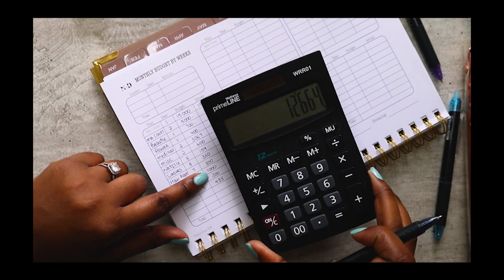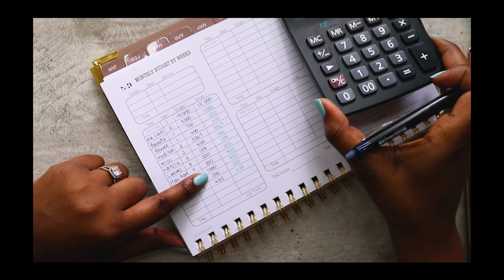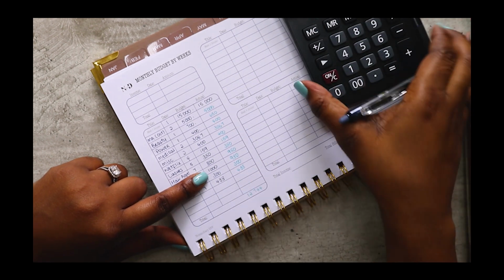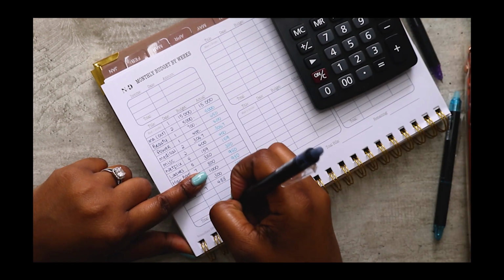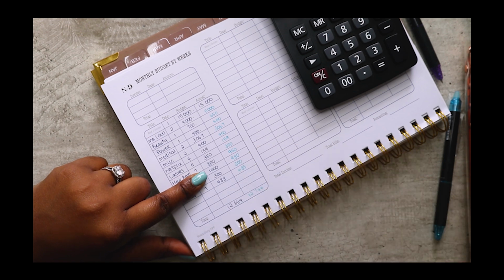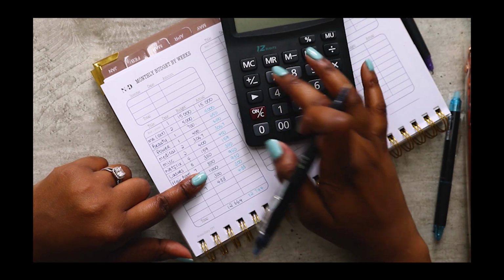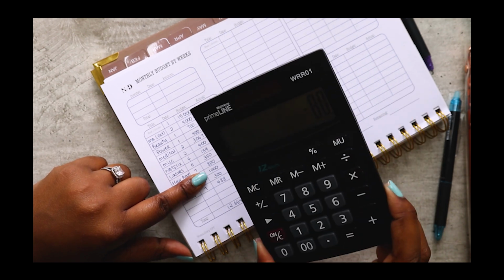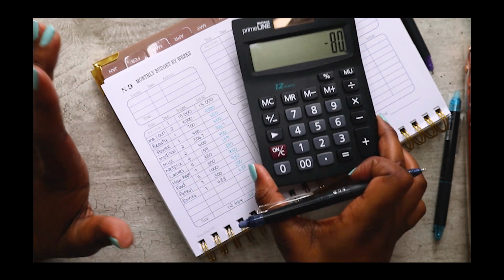Okay, so I budgeted 12,664 and I went over budget. So the budget was 12,664. Okay, so I went over budget by 80 bucks. So that is not a problem to me.